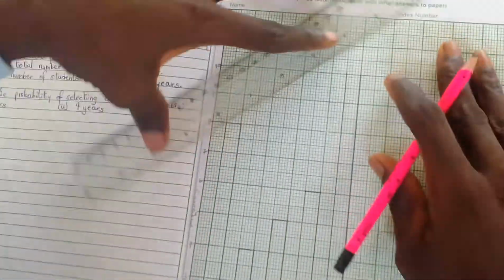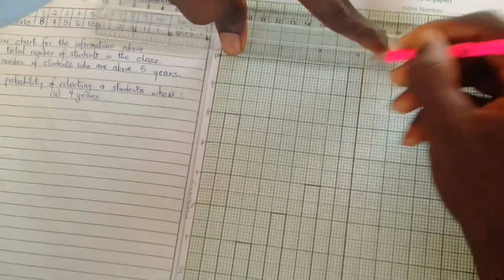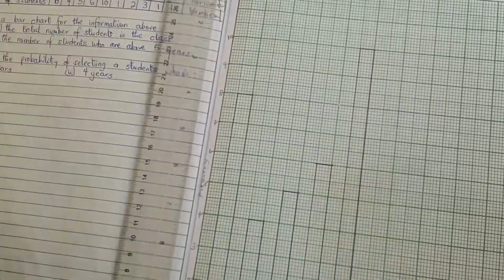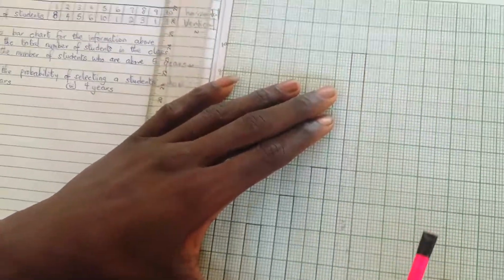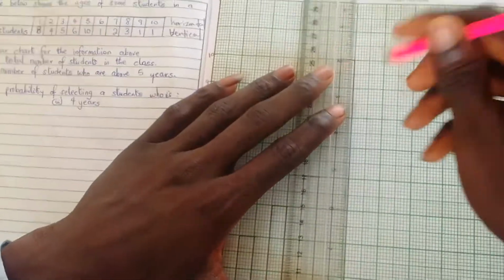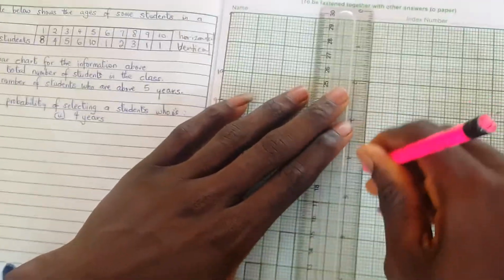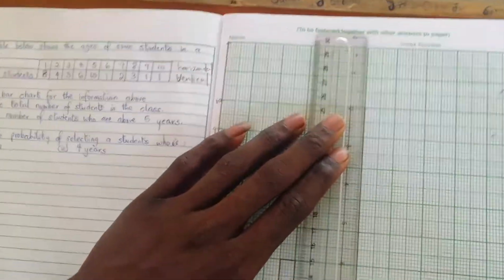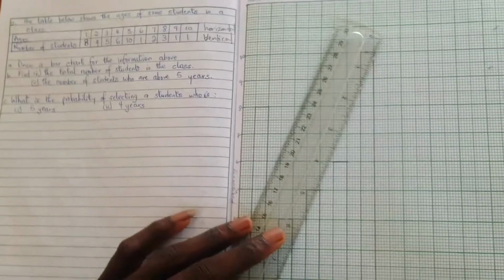Please be mindful when you are ruling your line. It is wrong when we see double lines. So if your lines are double, you quickly clean it and redraw the line again, because the examiners don't want to see double lines. So we use only one line, and this is 5.